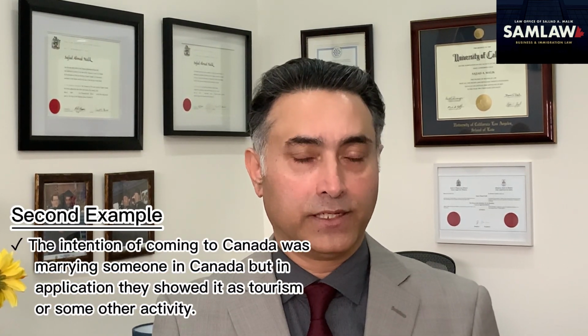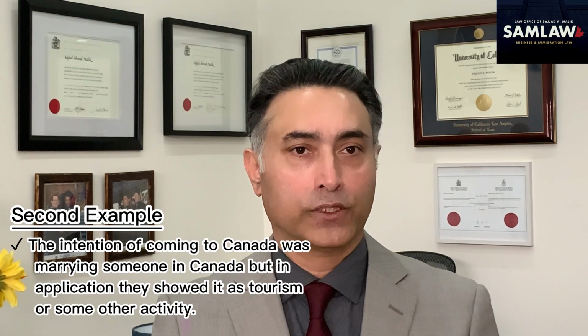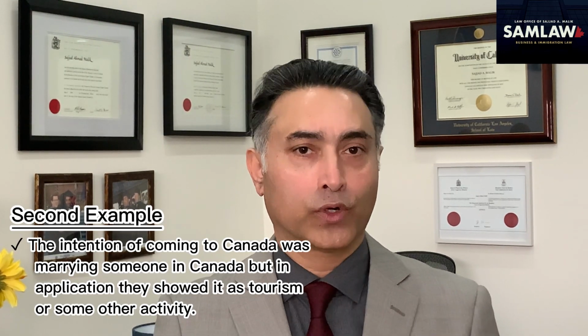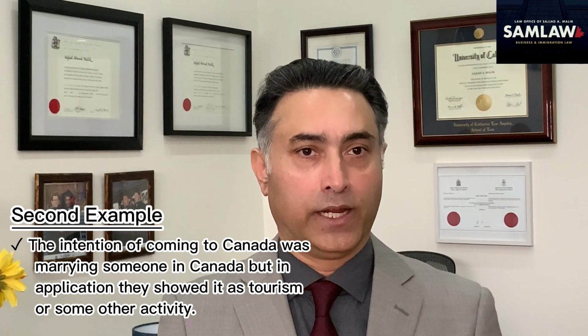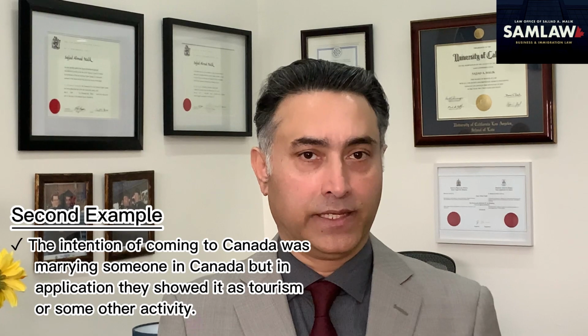Now, the visa was granted. The visa is just a counterfoil on your passport which gives you the ability to board a plane to Canada. That person boarded the plane and came to Canada. At the port of entry, an officer of the CBSA, Canada Border Services Agency, examined that person and asked a few questions in which it was revealed that that person was coming to marry a Canadian in another, say, 2 weeks or 4 weeks' time, and all the arrangements were in place.